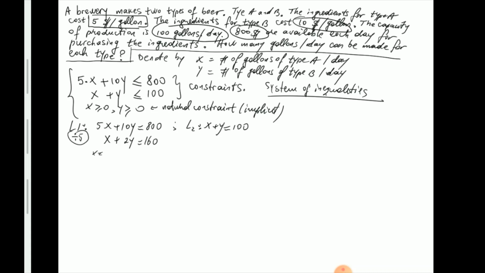Let's plug in 0 for x. That gives me 2y equals 160, which means y equals 80. So one point on the line is 0, 80. And then let's pick another point. If y equals 0, obviously x equals 160. So one other point on the line is 160, 0.